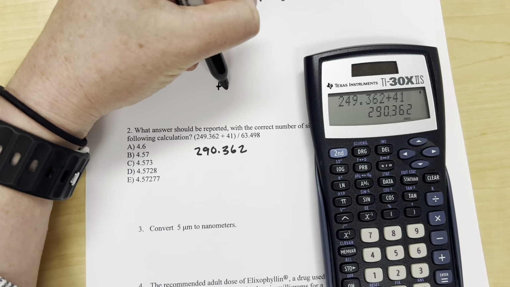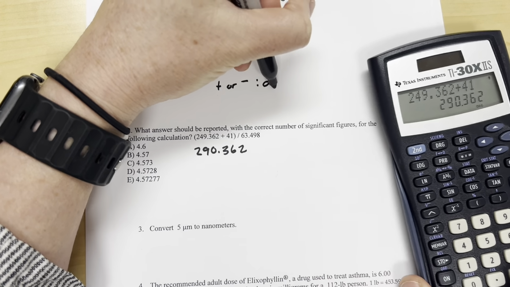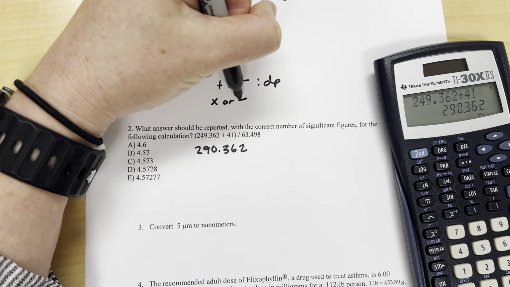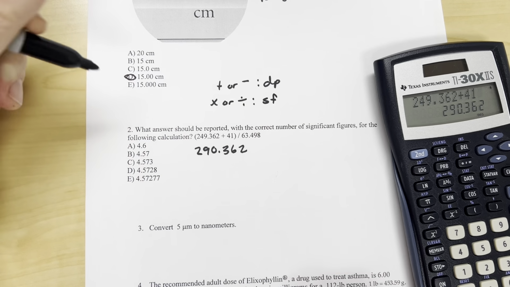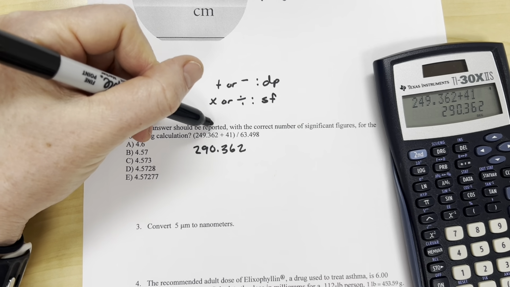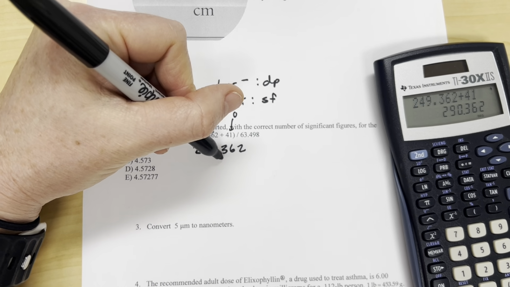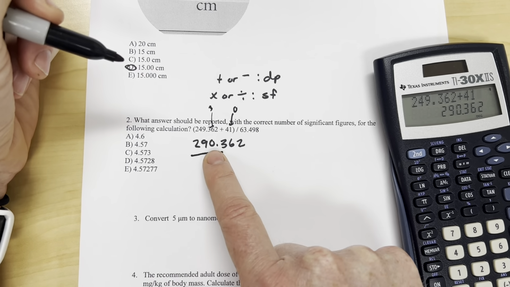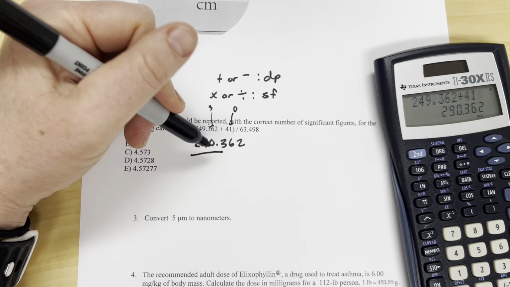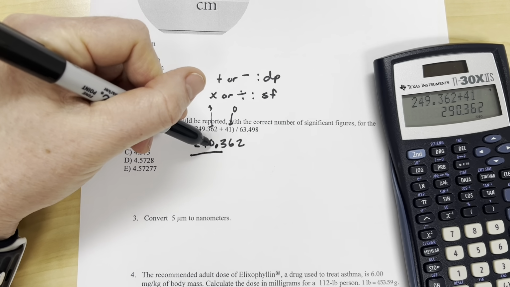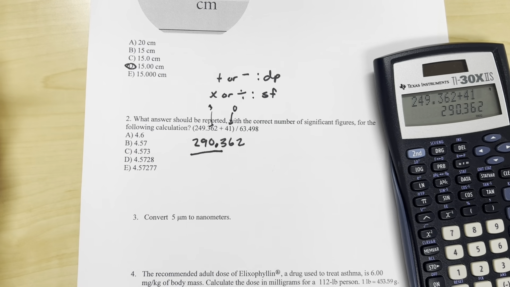But when we add, we look at decimals. Remember, when you add or subtract, you look at decimal places. When you multiply or divide, you look at sig figs. This had 3 decimal places. This had 0 decimal places. Therefore, this answer should have 0. So we underline up through the decimal place. We're not going to get this, but we're up through the decimal, meaning we know this ones place. We know all 3 of these numbers.